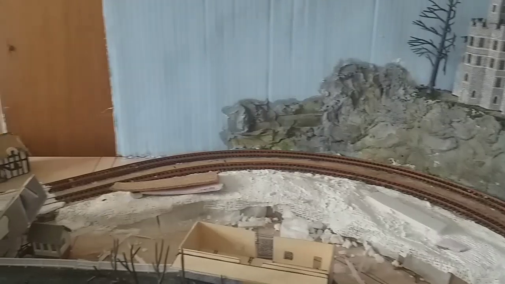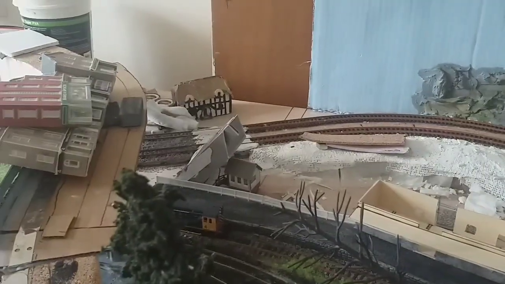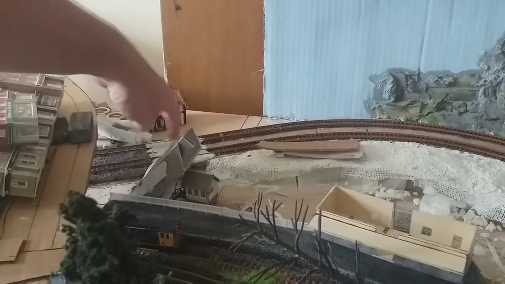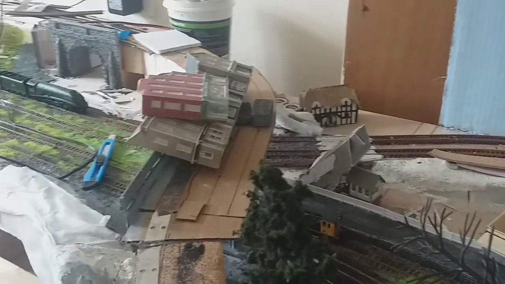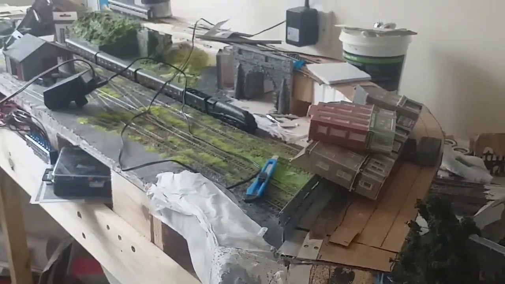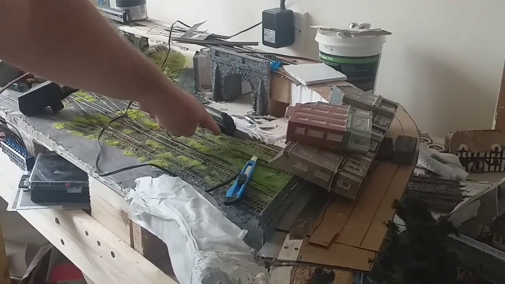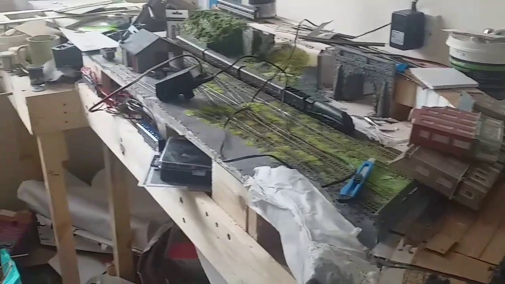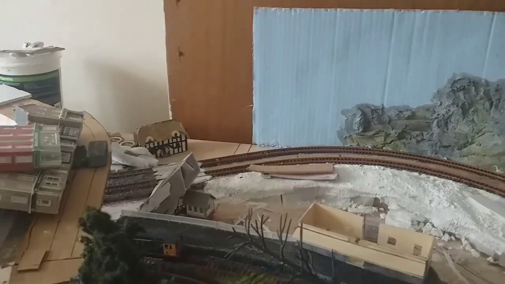It just goes round the back, over another crossing which is here, under the bridge, to where the A4 is there. So that's what I've been up to so far on the layout.